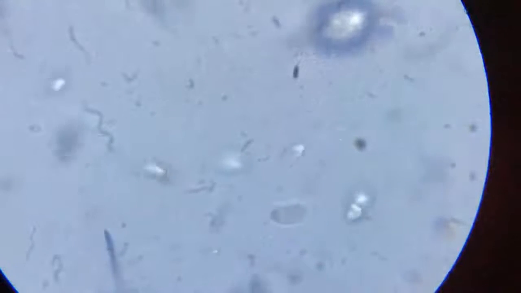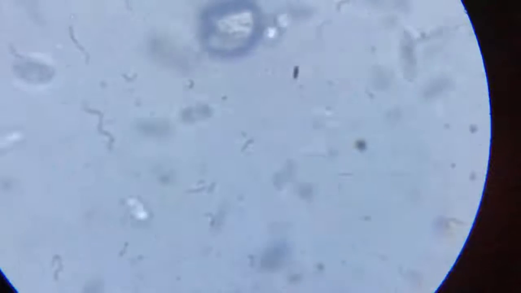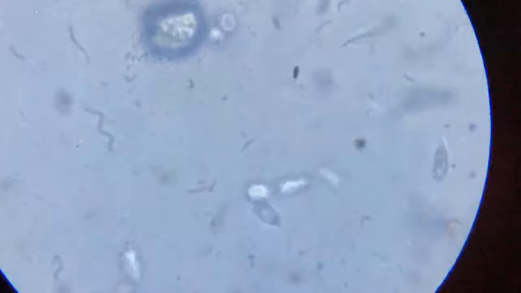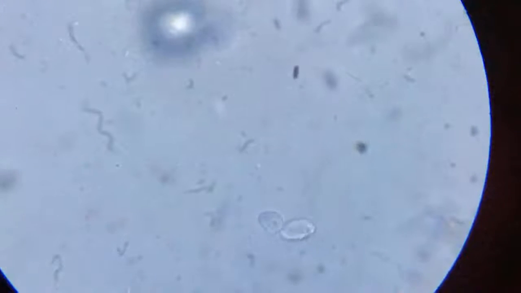Here's one in the process of reproduction. Here is a pair. So the food is quite nutritious and plentiful for them, so much so that they prefer reproducing.